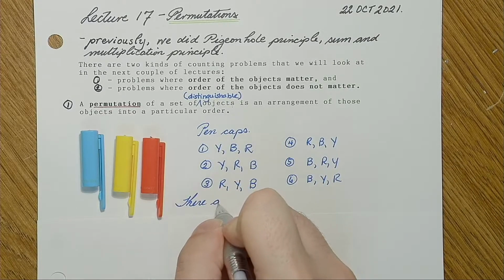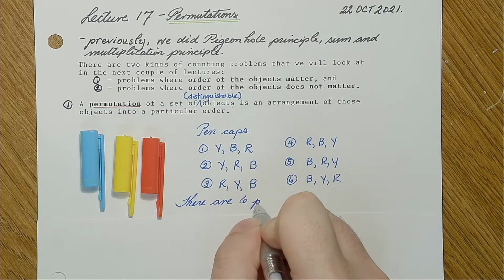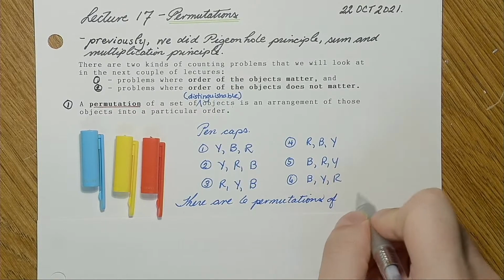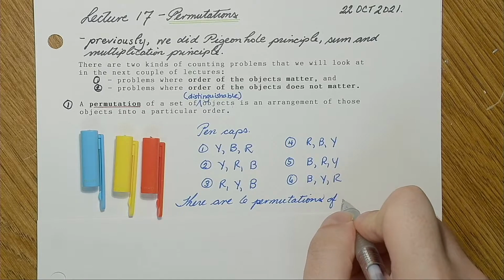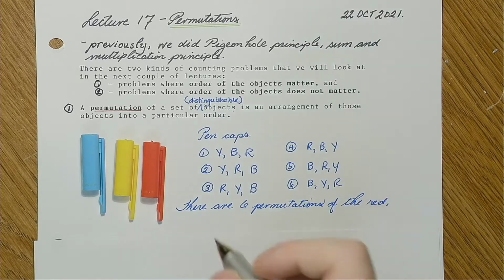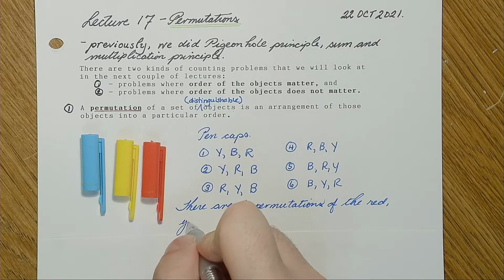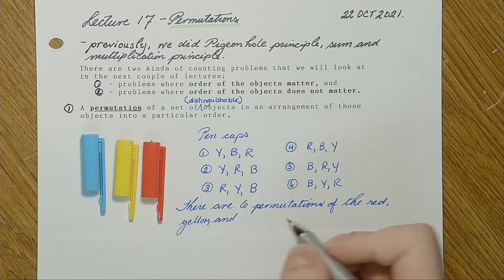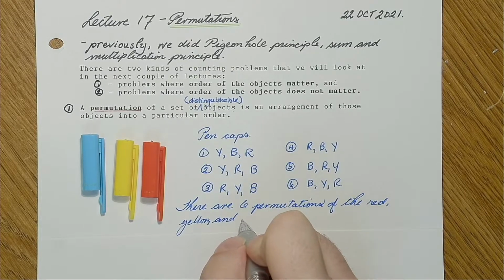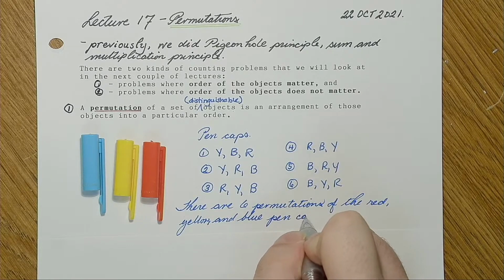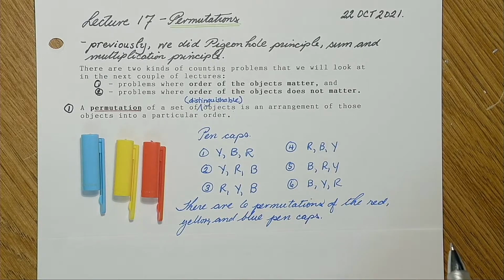So there are 6 permutations of these pen caps: the red, yellow, and blue. There's the Oxford comma. Okay, so that's a permutation.